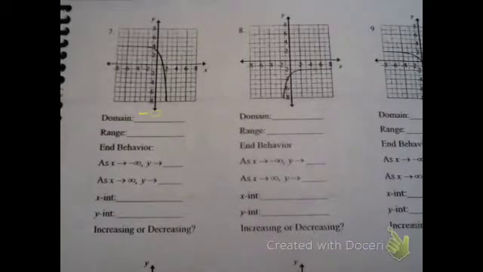On 7, again, domain is negative infinity to positive infinity. The range, it goes from negative infinity because it keeps going down here all the way up to looks like 4. So I'm going to go from negative infinity to 4 and stop there. As x goes to negative infinity, y is going to go to 4 because we saw that just going there and stops. And as you move right, as x goes to positive infinity, it's going down, and so my y is going to negative infinity.